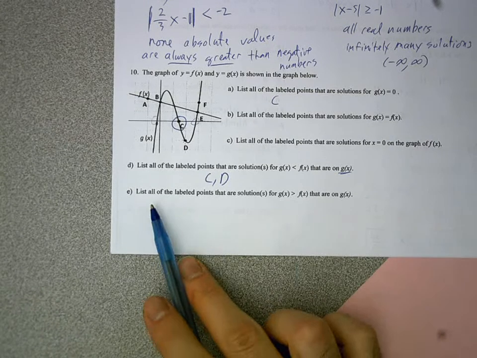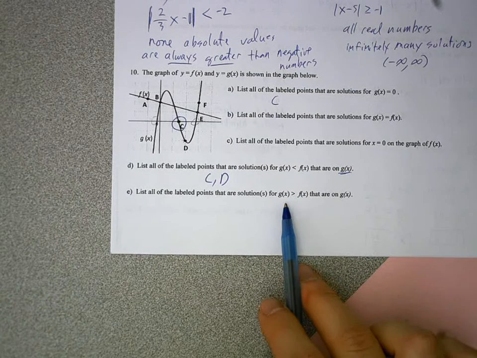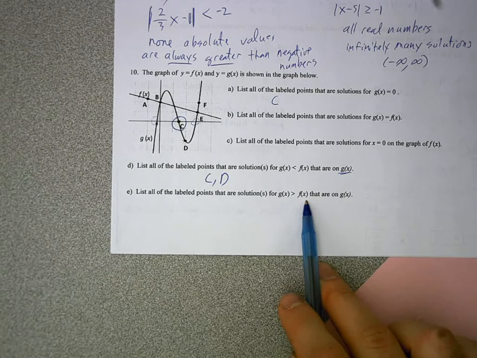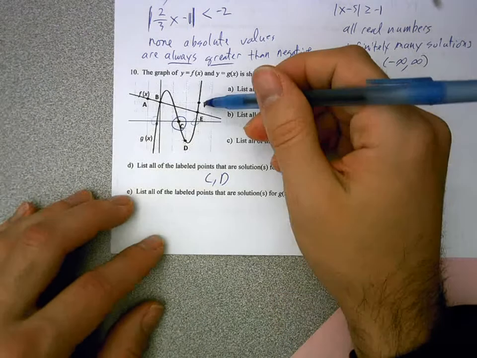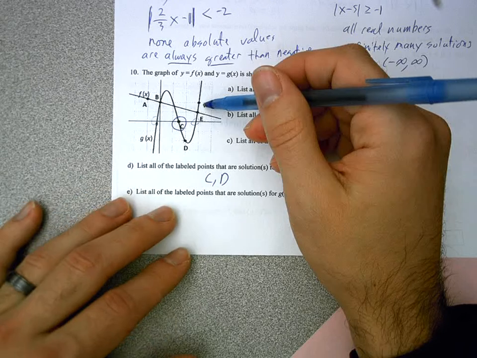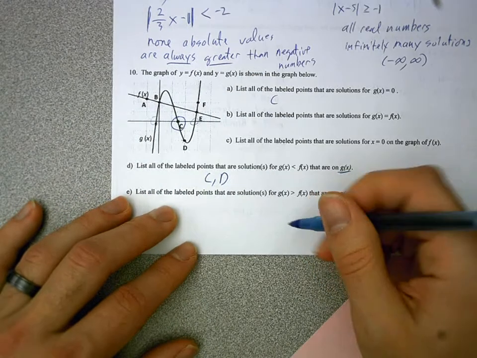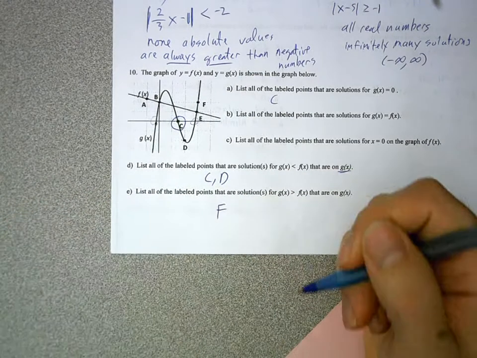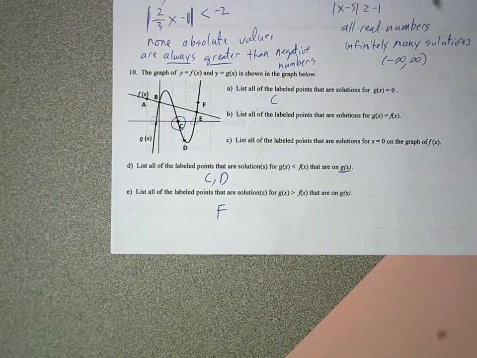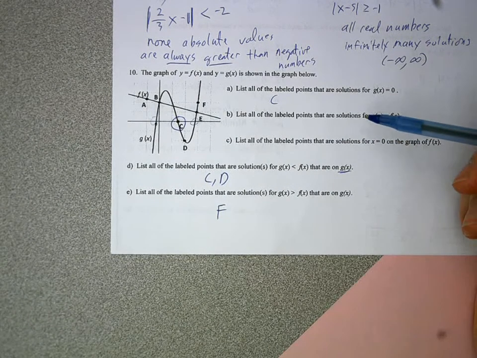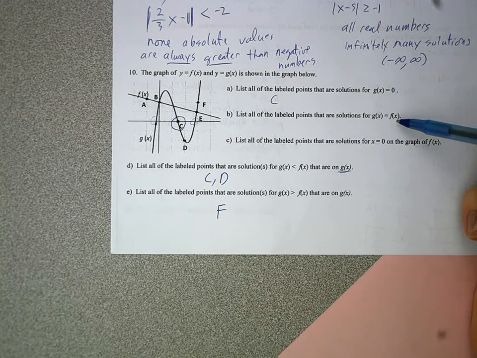And the second part, E, is just the opposite. Where is it above f of x? Well, just f, right? F is the only one on g of x where g of x is above f of x. While we're on it, what did you guys get for B? Where's the g of x equals f of x?